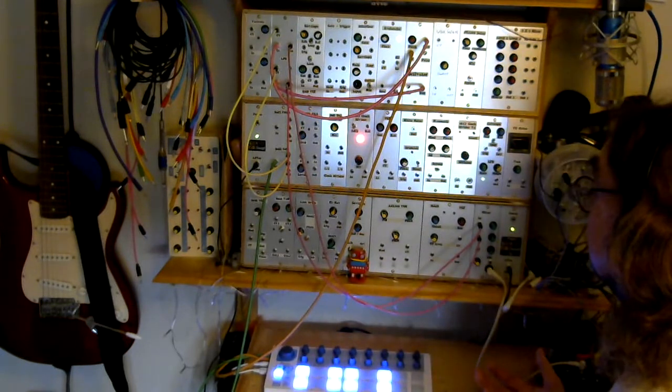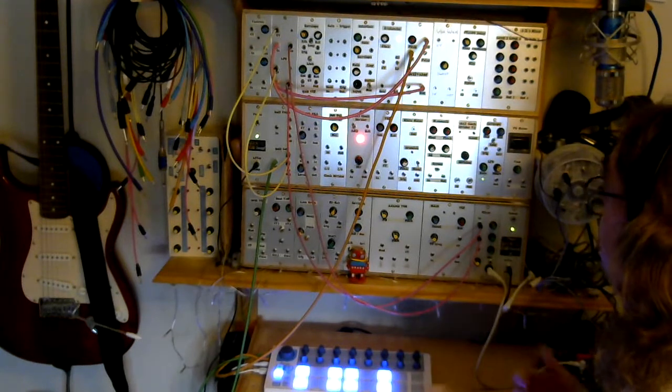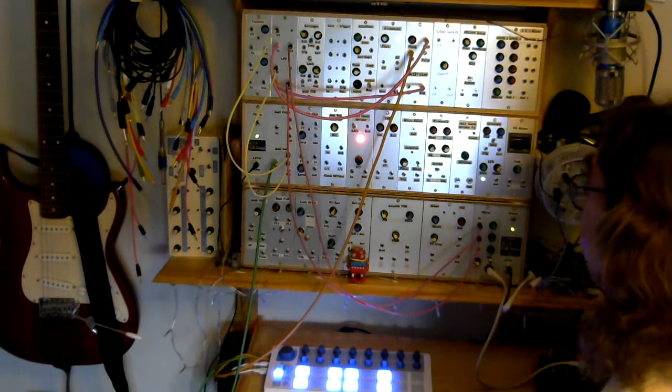And that's it. That's the basic configuration, the standard configuration of the Octivator, and that's the output you get.